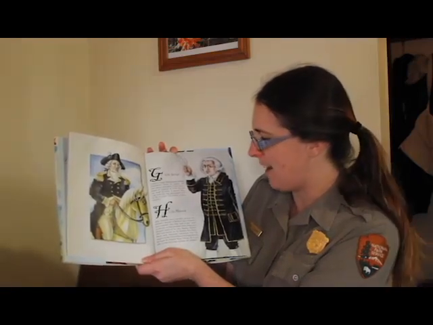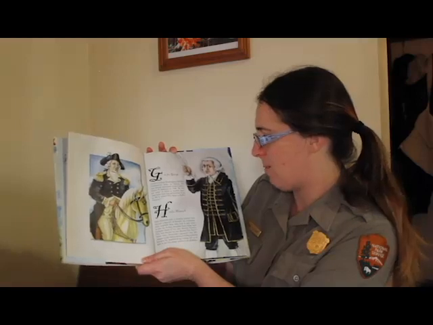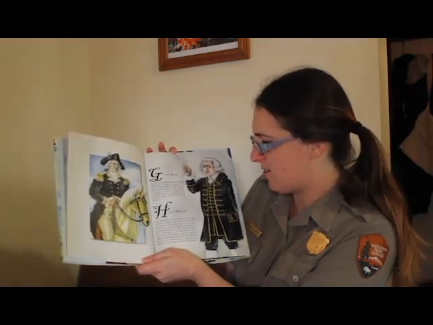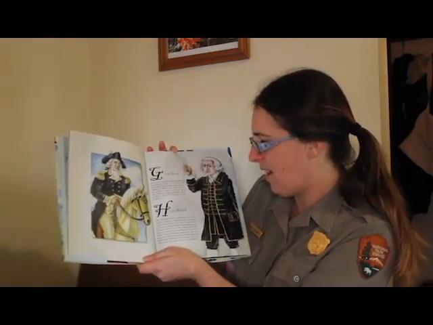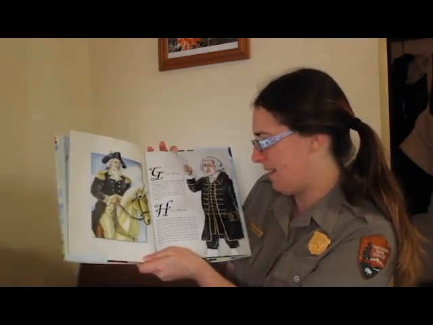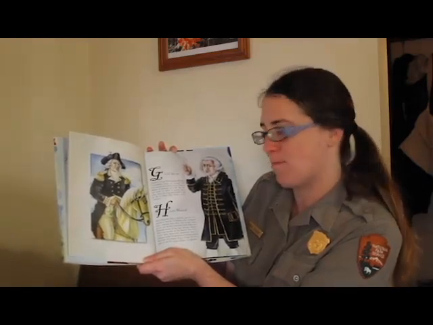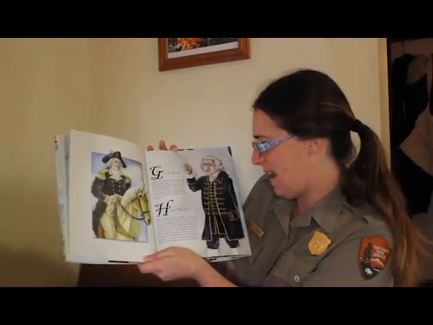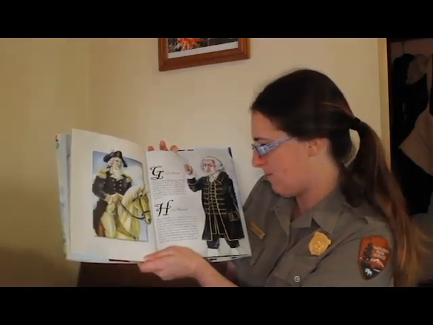H is for Hancock. John Hancock was a wealthy patriot who started a boycott of British tea. Colonists were angered that they had to pay taxes on the tea, so they boarded 3 ships and dumped boxes of tea into Boston's harbor.